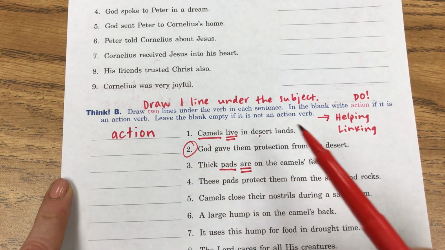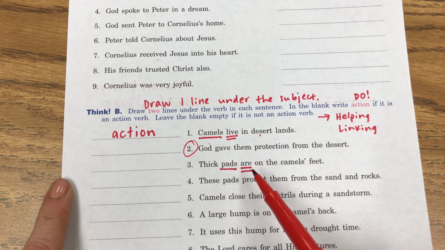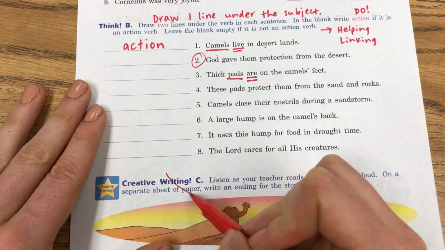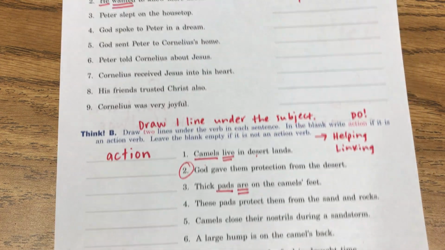Now don't forget, go back and do number 2. I just skipped that one because I wanted to show you one with a helping or linking verb, okay? And then at the bottom today, you do not need to do Think C. So just Think A and Think B today.